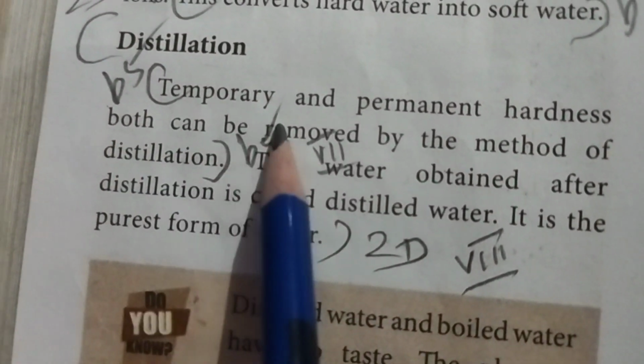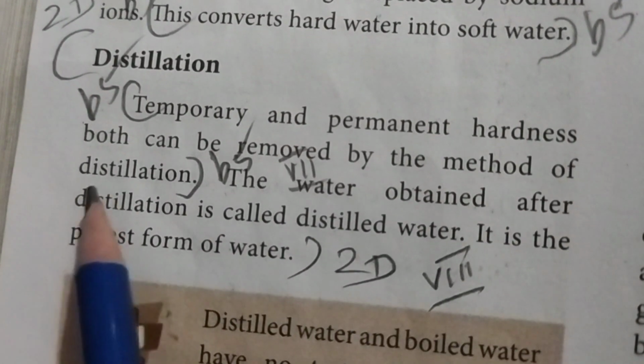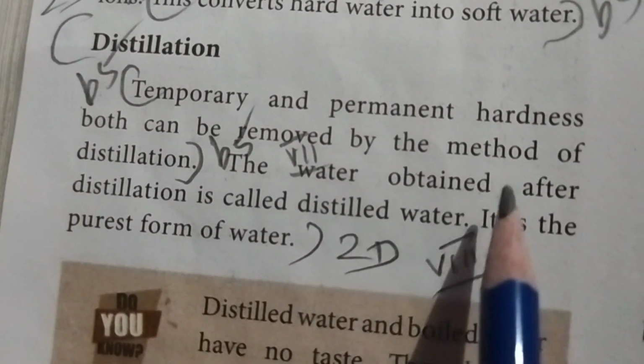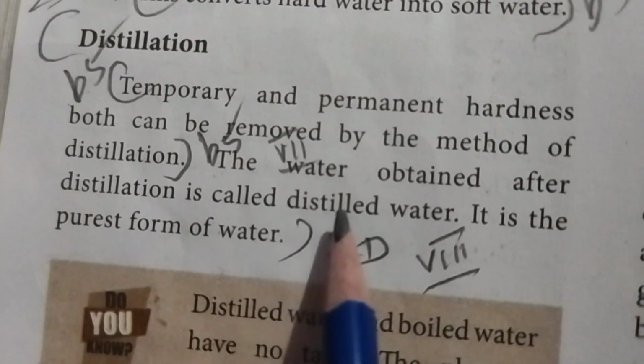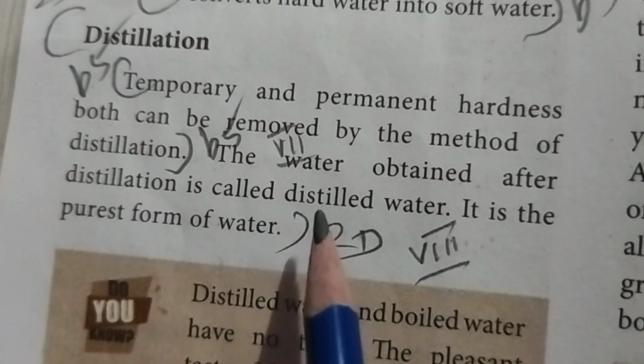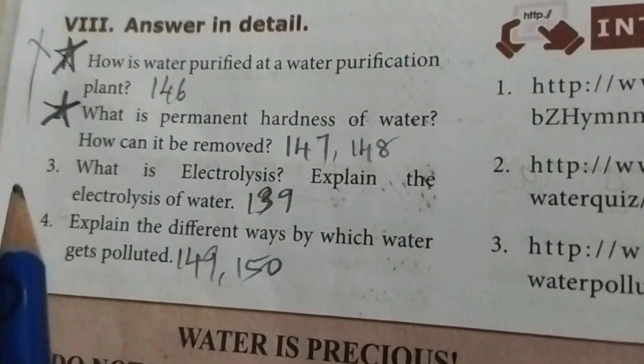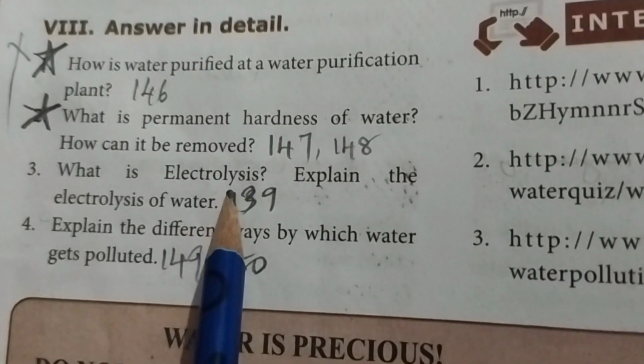Temporary and permanent hardness both can be removed by the method of distillation. The water obtained after distillation is called distilled water. It is the purest form of water. The 8th Roman letter second detailed answer. Next third question, what is electrolysis? Explain the electrolysis of water.